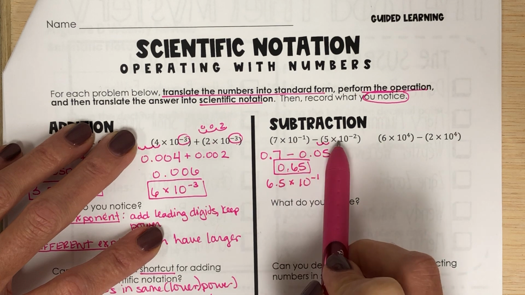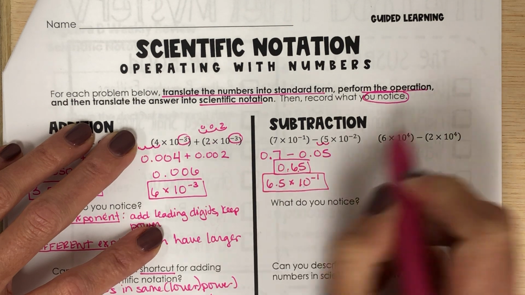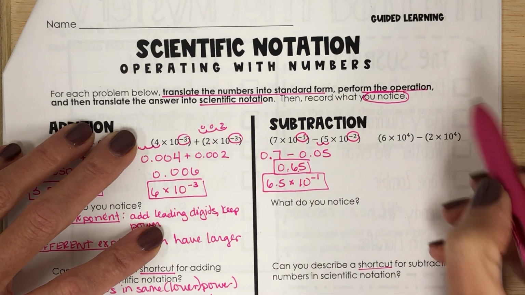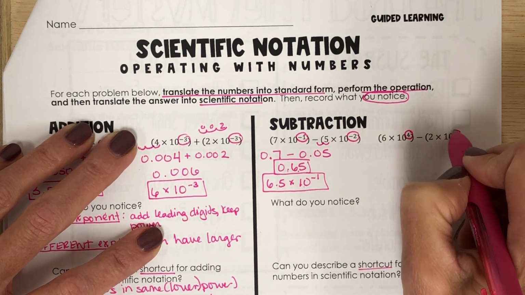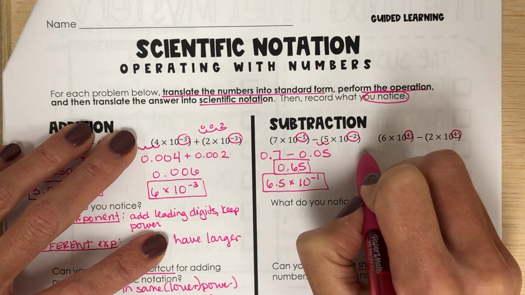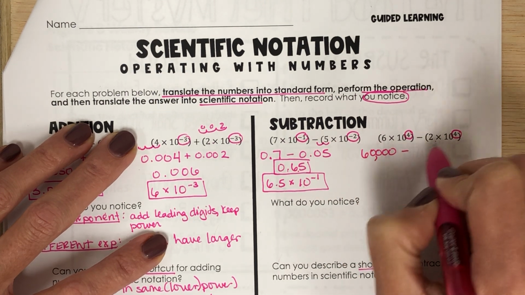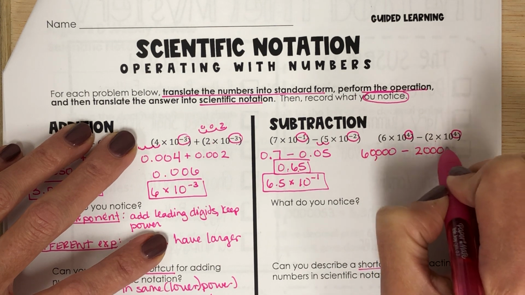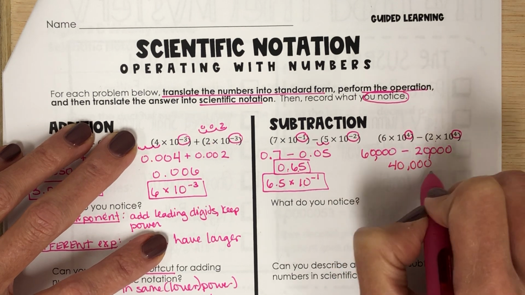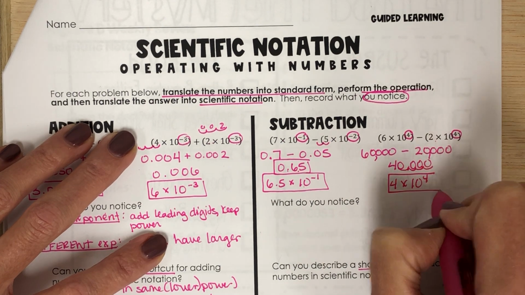So how could I get from here to here? Let's see. I do know that these exponents are different. Oh, these exponents are the same. Let's see if that one is a little bit easier. 6 times 10 to the 4th, that's 6 followed by 4 zeros. 2 times 10 to the 4th is 2 followed by 4 zeros. 60,000 minus 20,000 is 40,000. And that becomes 4 times 10 to the 4th.